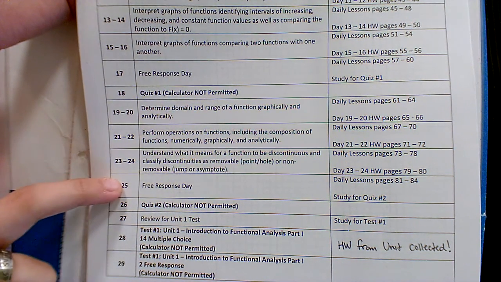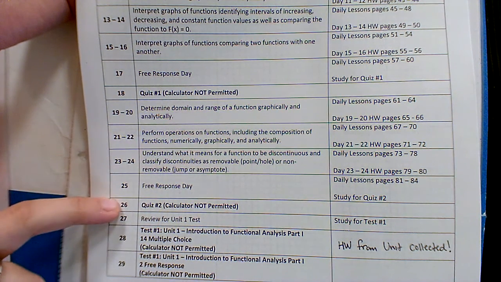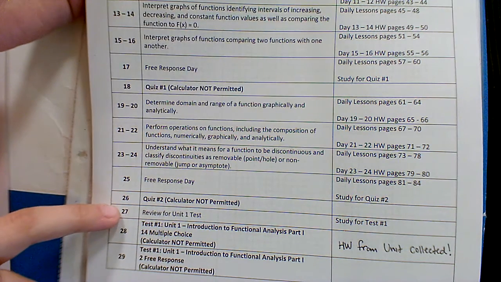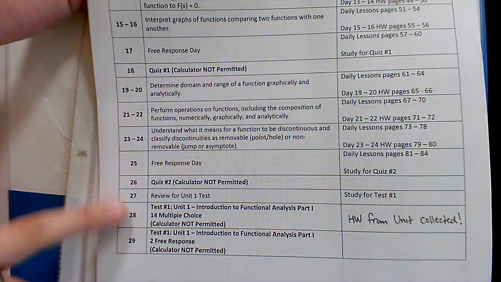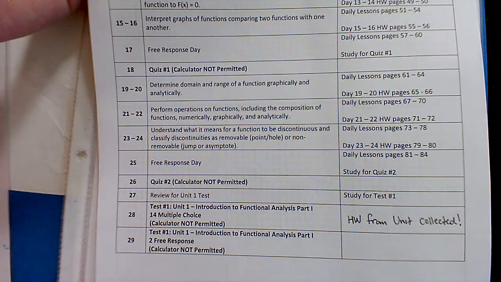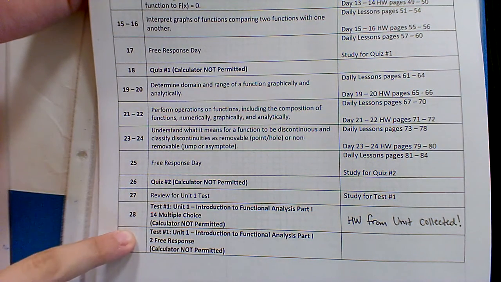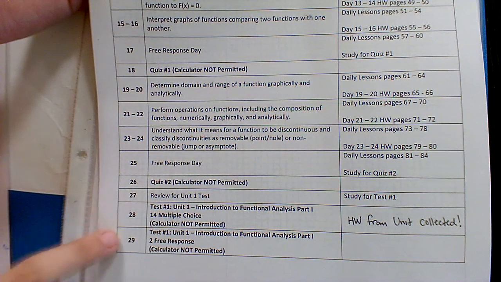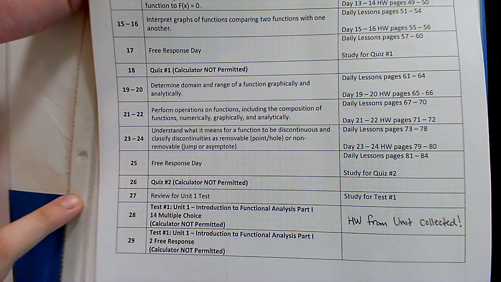Come next week, we're going to have another free response day in your groups, where you have to work together and someone will present your free response question. We're going to have another partner quiz, a review day, and then we're going to have our unit test for this unit. This one's a little different than the last one you took. You see how this one's a 2-dayer, where the last one was a 1-day?